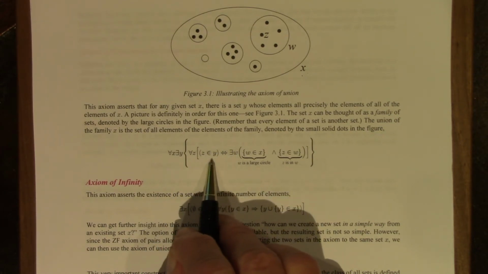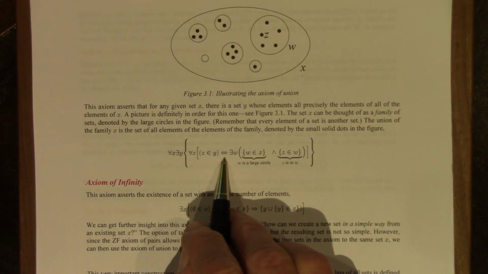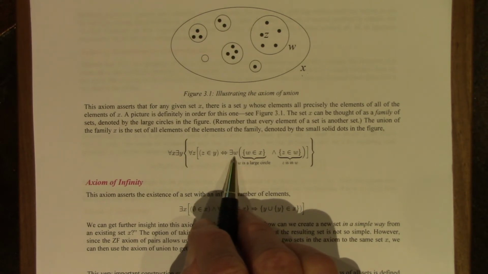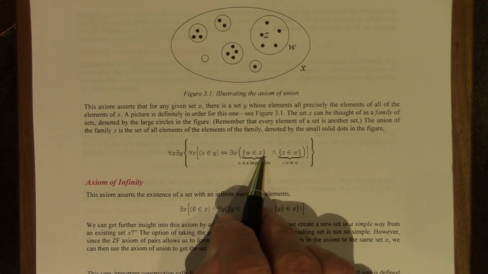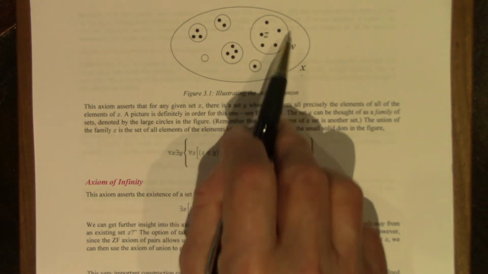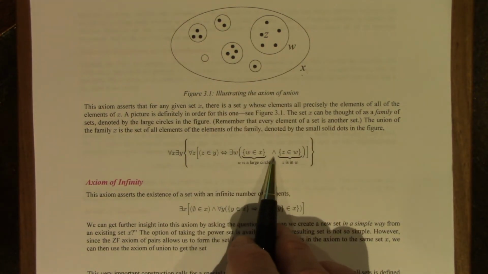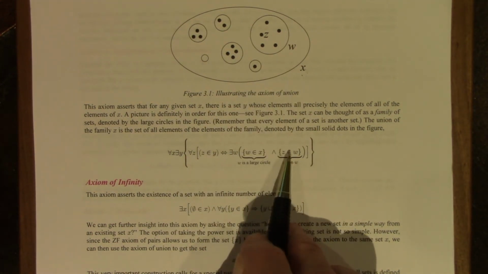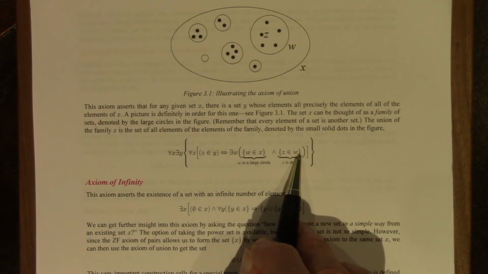z is an element of y if and only if there is a w, a set w, that belongs to x. It's right here. W, this open circle, belongs to x. And z is in w.